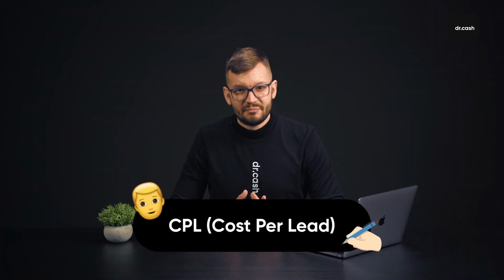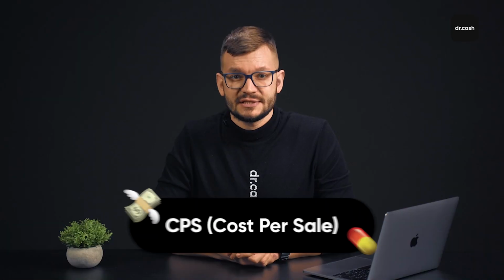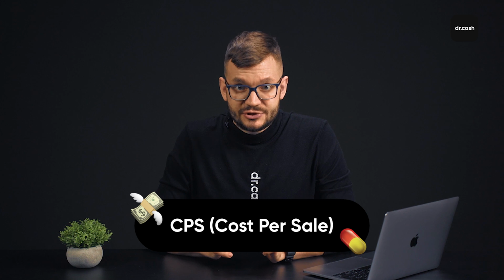CPL. Here we are paid for leads. In order for a user to become a lead in this case, most often they need to perform some simple action, and the main goal for us is the user's contact information. The whole process of processing the client and selling the product is already on the advertiser, so the reward here is lower. CPS. In this case, everything is simple. The publisher receives payment only after the client has paid for the order.